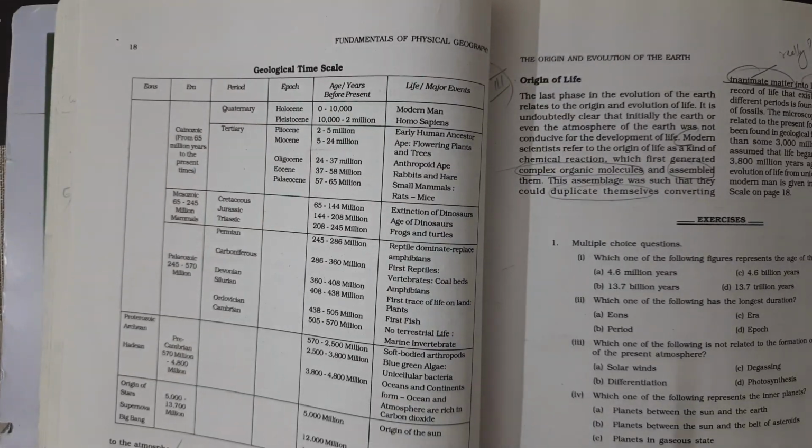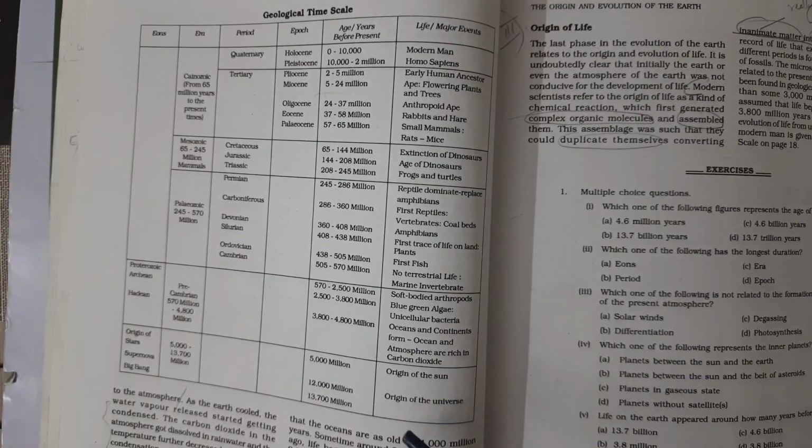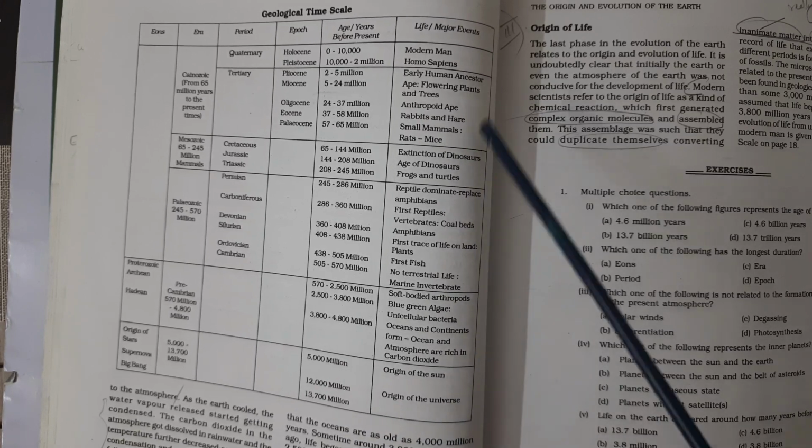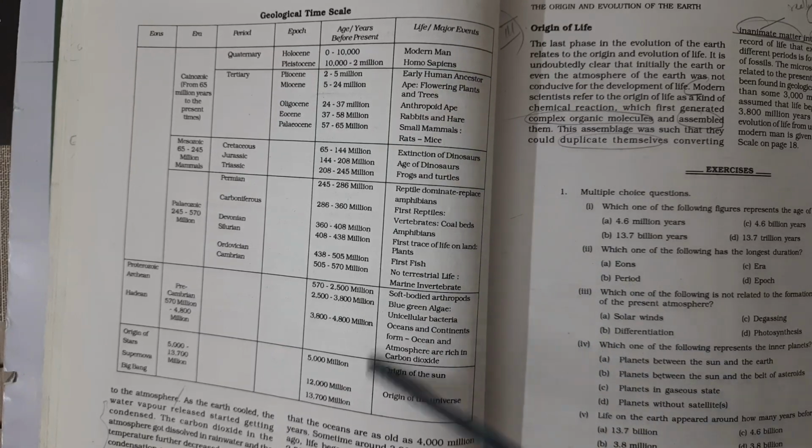In the textbook, there is a geological time scale. You can see it here. You can just go through it. You can see from the beginning of the universe, the origin of the universe, 13.7 billion years ago, to the modern man. Just have a rough idea of this timeline. And that is it for this chapter. Thank you.